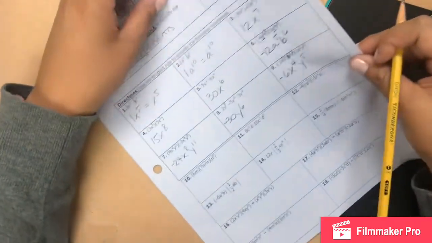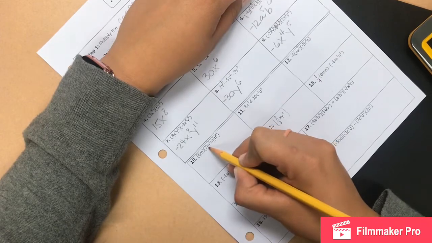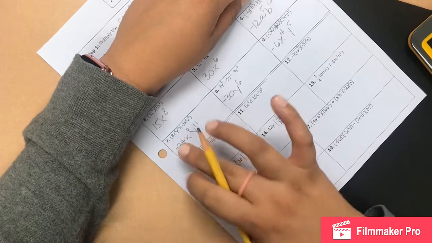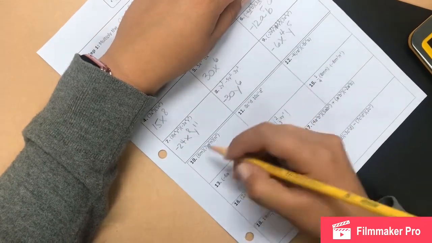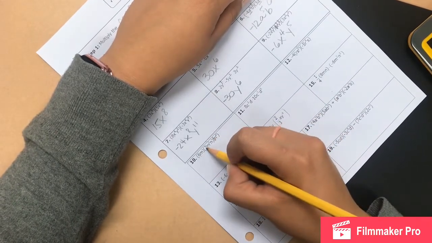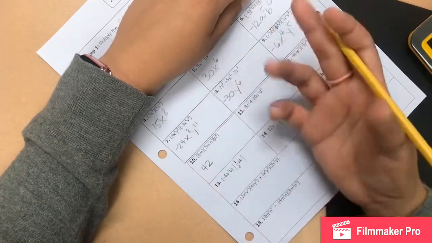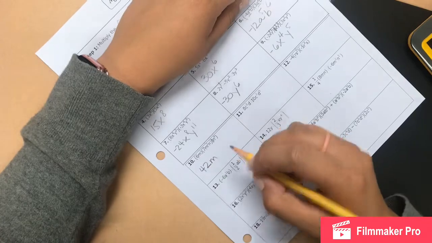So let's keep going. Number 10, I have 6m times 7m squared n times n to the 4th. So it's just this times this times this. So first I start with my coefficients. 6 times 7 is 42, times 1 is 42. Then just do it alphabetically. So m first.